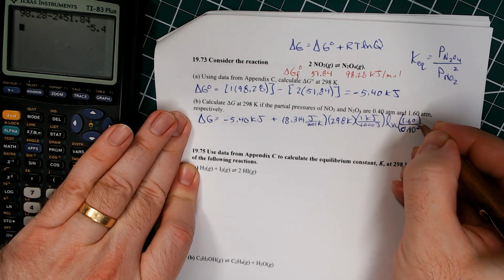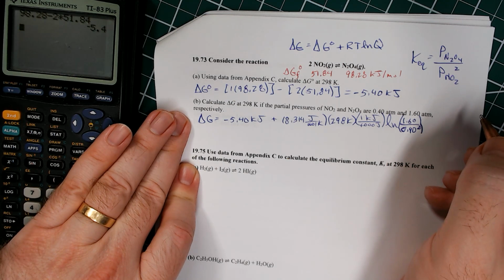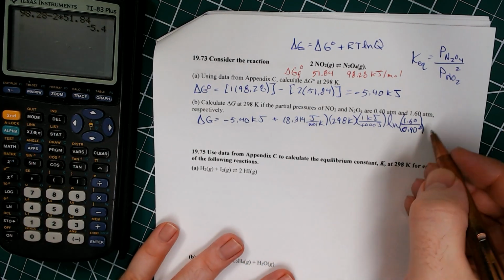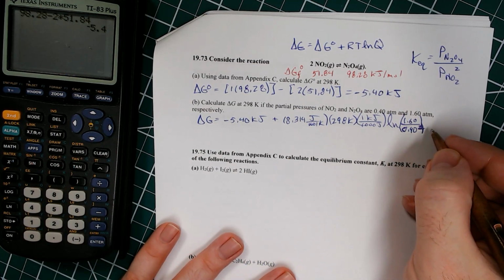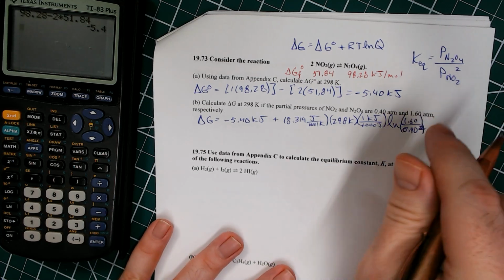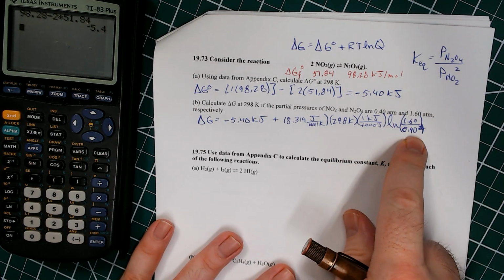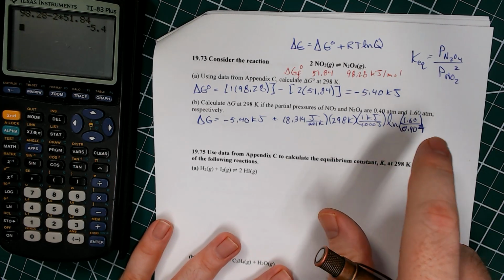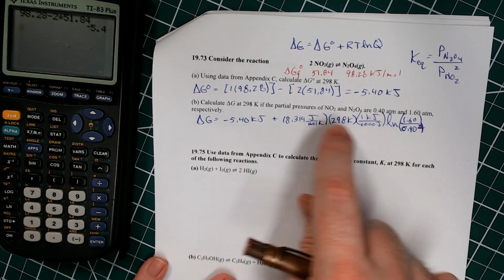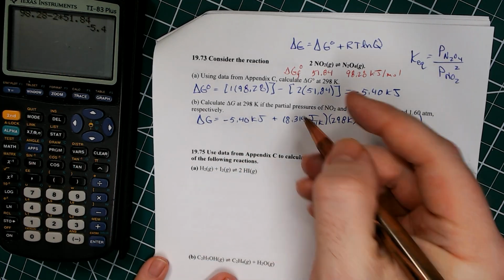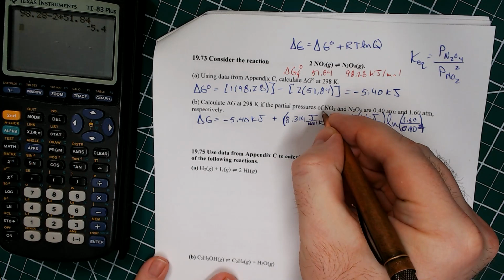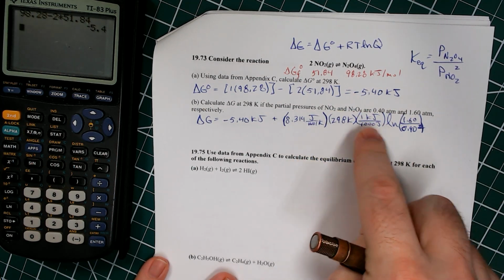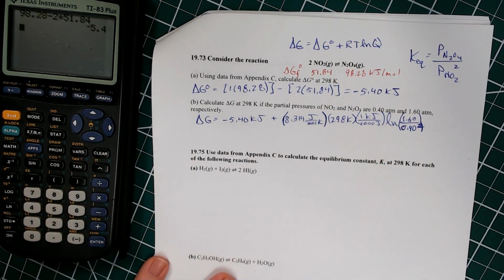0.40 squared. That looks marginally better. All right, so that is a square quantity right there. I think I'm just making it worse. Anyway, that's 1.6 over 0.4 squared. So we want to evaluate this. I'm going to evaluate this here, the 8.314 times 298 divided by 1,000 times that natural log.